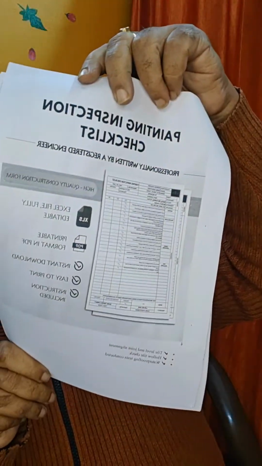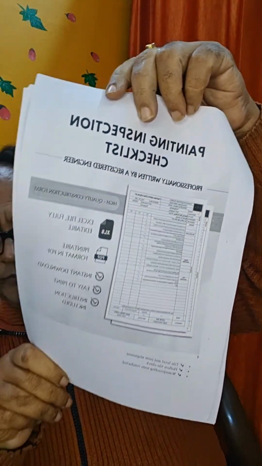Painting inspection checklist. This is the format.